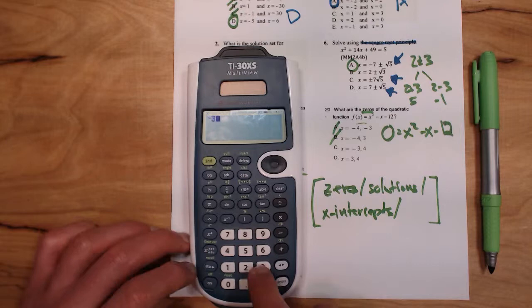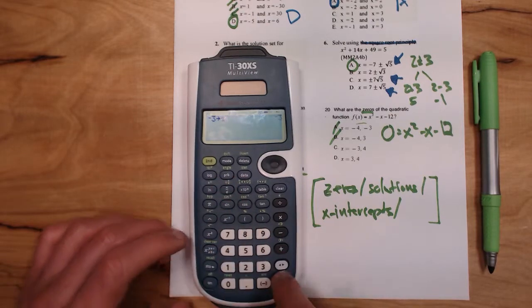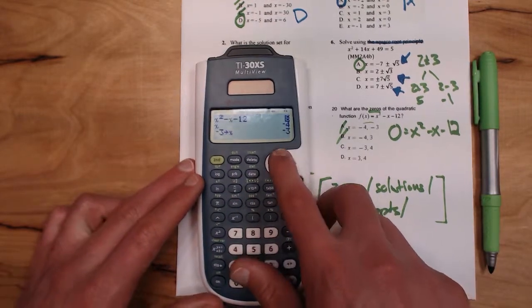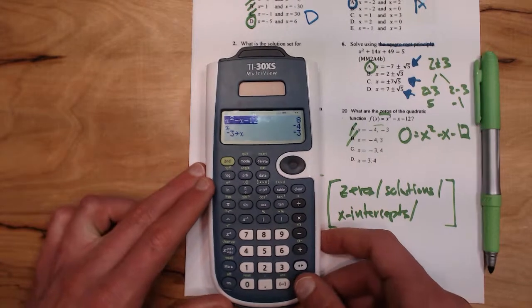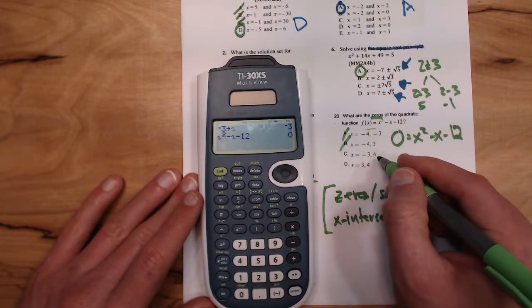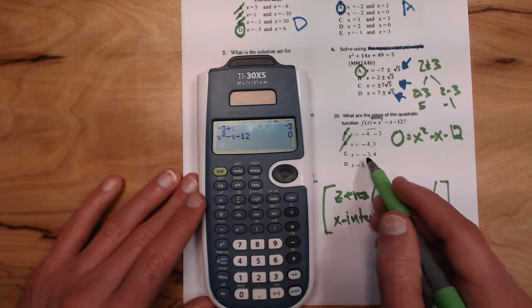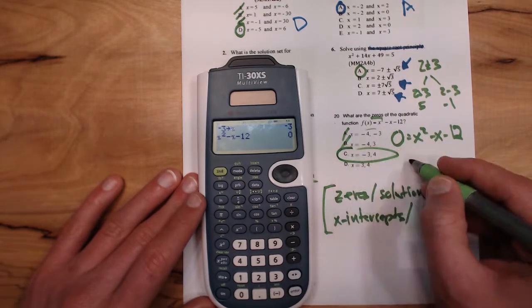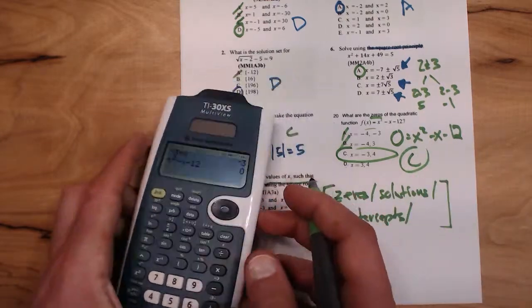So -3 stores x, and back to our equation here, which is right there. Enter, and we get 0. Good sign. Okay, so this guy's looking pretty good. Ooh, it has to be the right answer actually, because that has +3. You can keep checking, but yeah, this one's got to be C. All right.